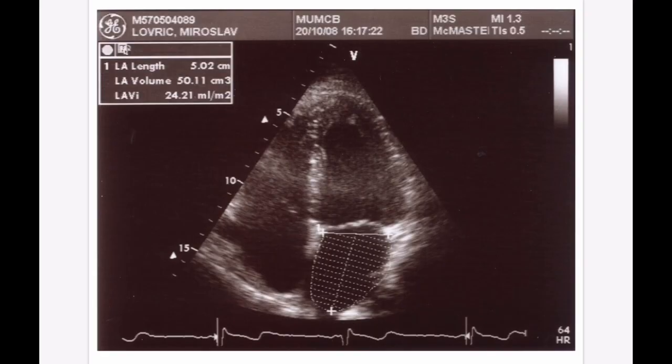Good news for Miroslav is that his heart was deemed to be healthy enough for him to actually go to New Zealand and climb some mountains. This was pre-pandemic, so this was still allowed. Hopefully we will be back in those types of scenarios sometime soon.